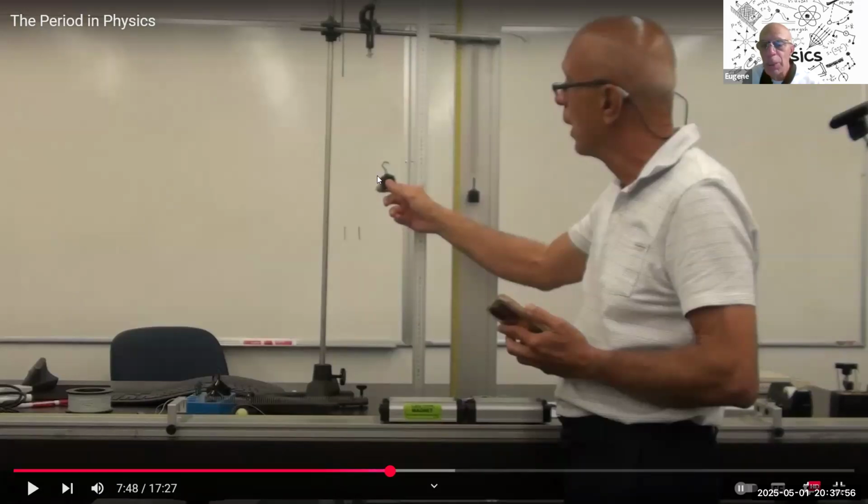But when we changed the length, it did affect, right? So what does that mean? Well, it means that the period is related to the length of the pendulum, right?